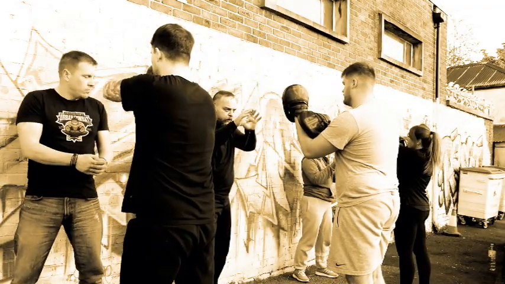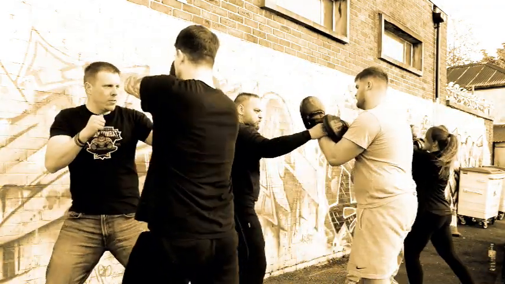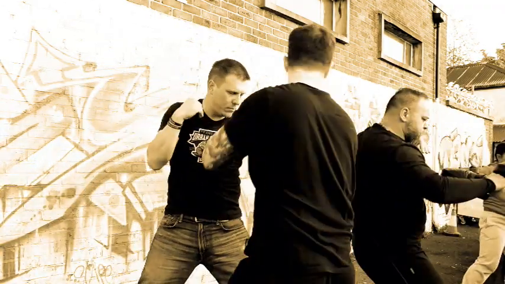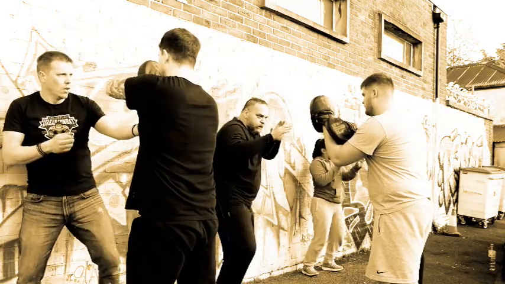So, first palm, attach. 1. Now 3 elbows. 2. There you go. Go!